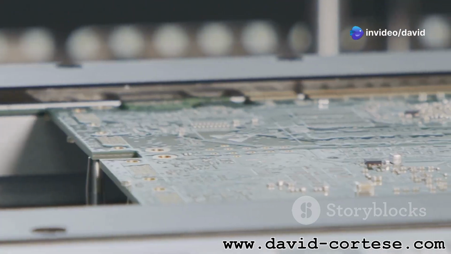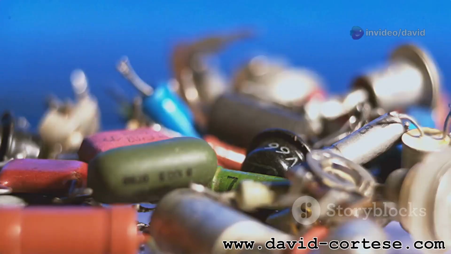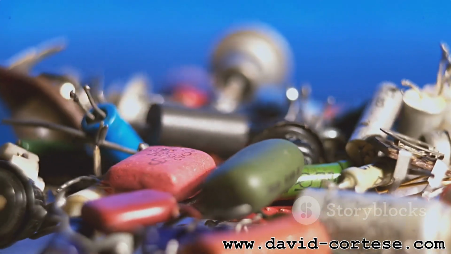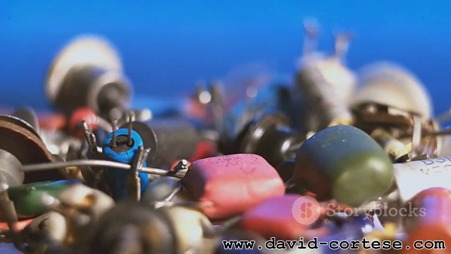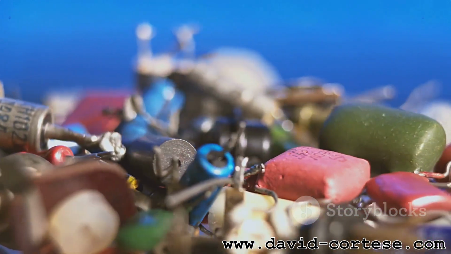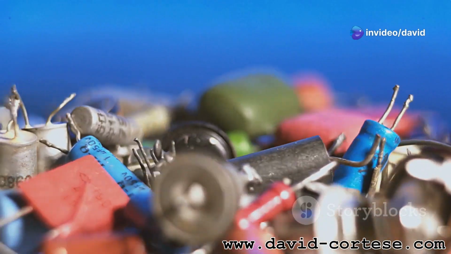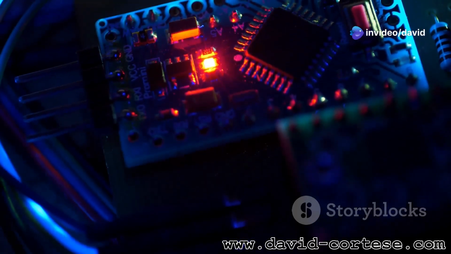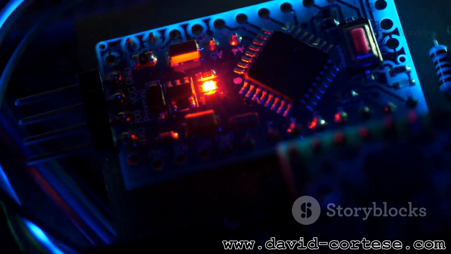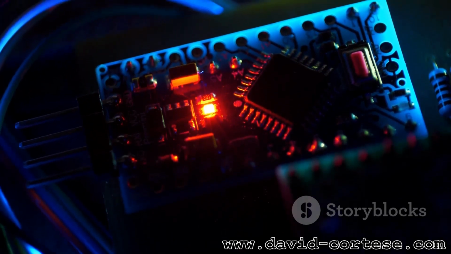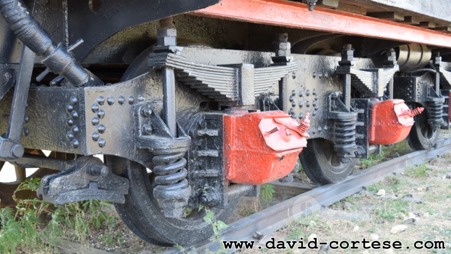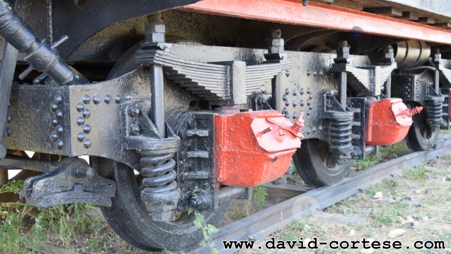Resistors are essential for controlling current levels in circuits. By selecting resistors with appropriate resistance values, engineers can ensure that the right amount of current flows through different parts of a circuit, protecting sensitive components and optimizing performance. Without resistors, electrical circuits would be like runaway trains, with current flowing uncontrollably. Resistors act as the brakes, providing stability and predictability to the flow of electricity.